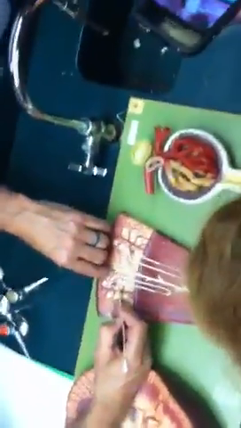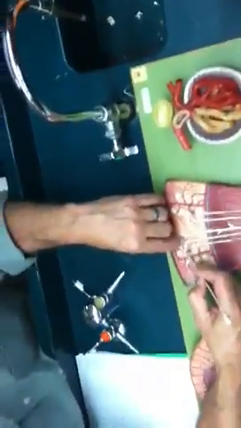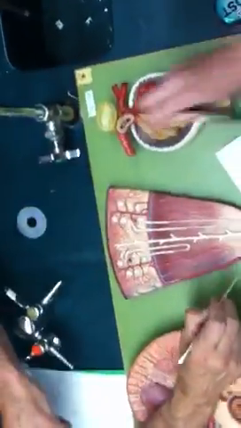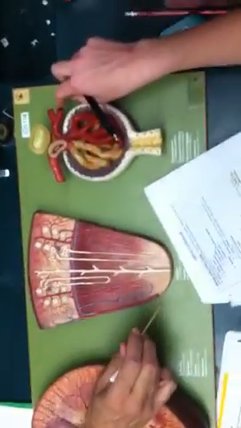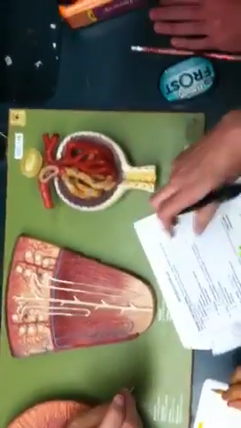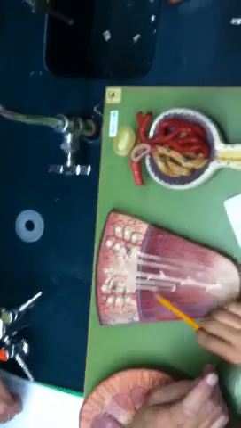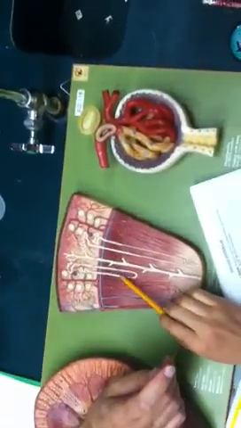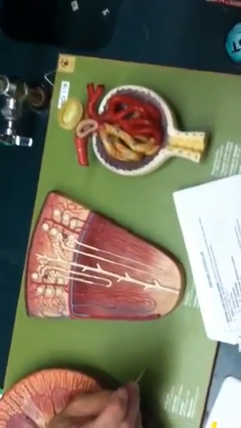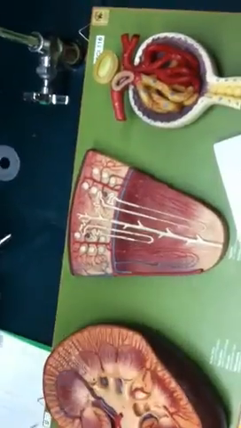This shows you a little bit of the distal convoluted tubule, a little bit of the proximal convoluted tubule, and the afferent and efferent arterioles. This is the afferent, and this is the efferent. So these are the descending and ascending limbs. Okay, awesome.